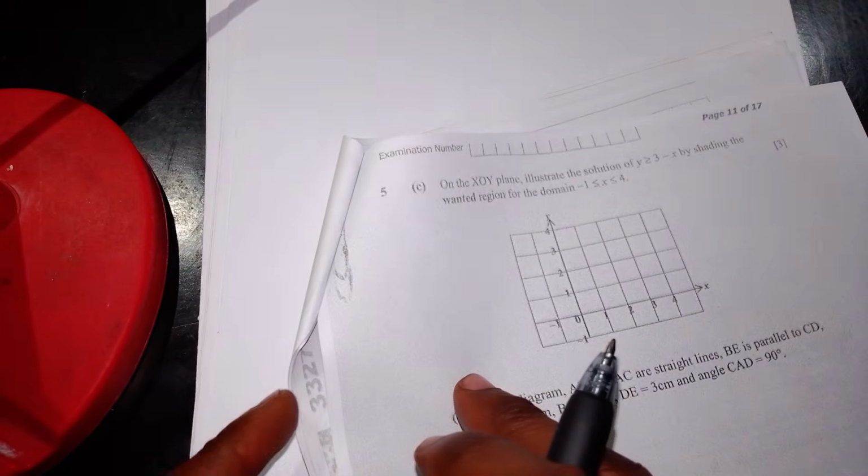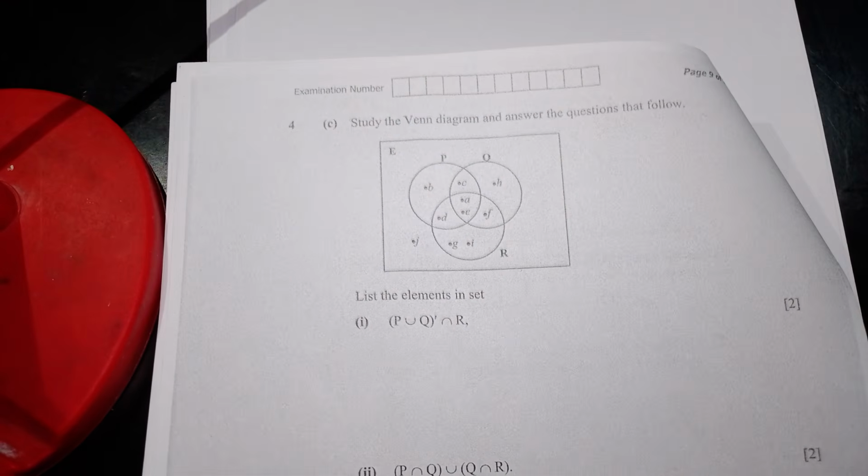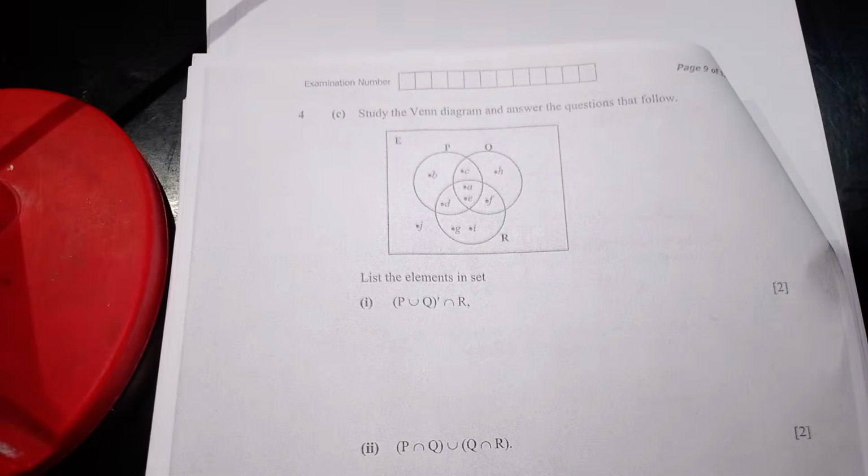Are we supposed to be on question 5? Okay, I think we have a missing page. A page is missing. Let me just use an actual paper. Okay, I swapped the pages. This is where question 4c is.